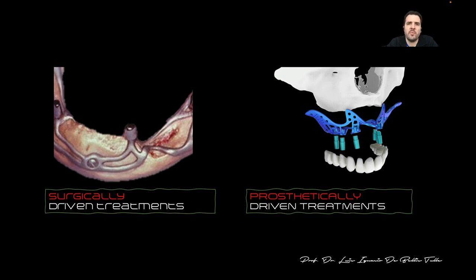Clinicians opened and placed implants where they found bone. Nowadays, we do not do that. We take CBCTs, we do all our virtual plannings, and we place implants where we really need those implants, because nowadays our treatments are prosthetically driven treatments. And that has been a great improvement thanks to technology.